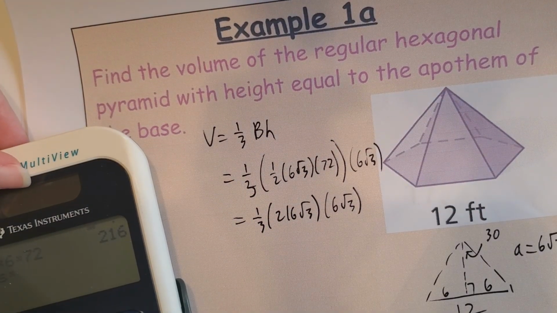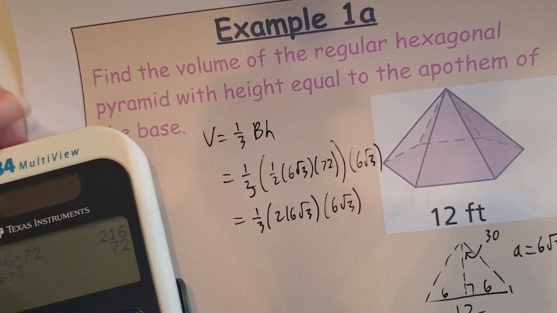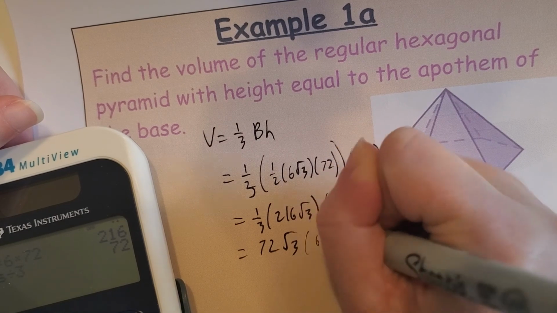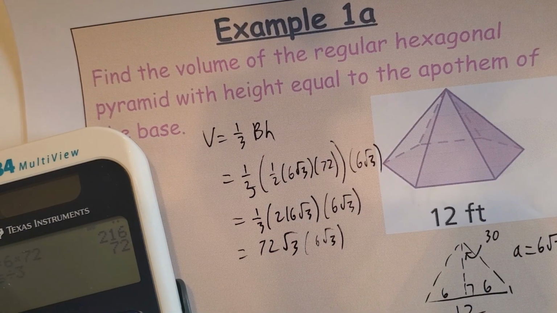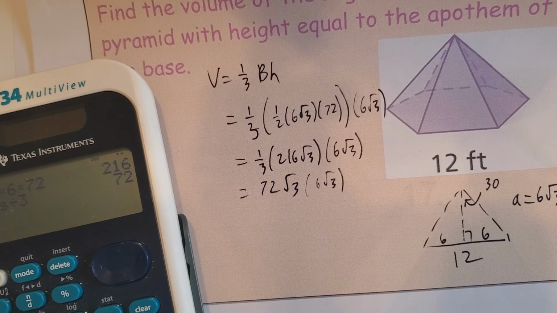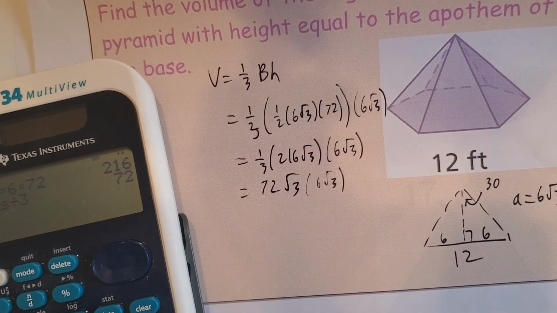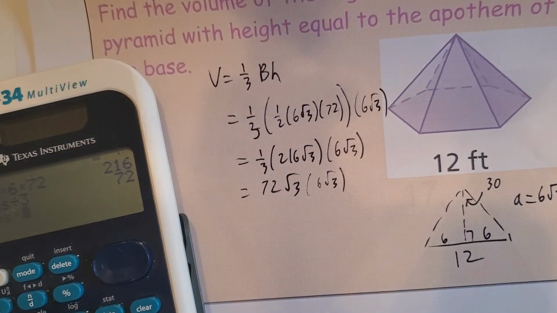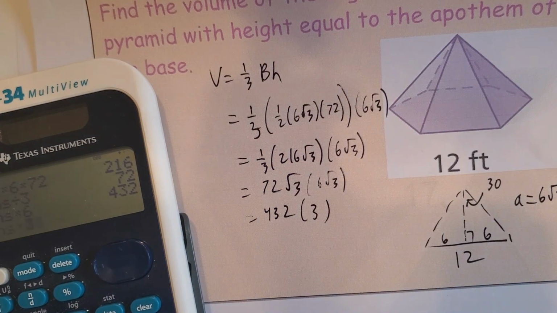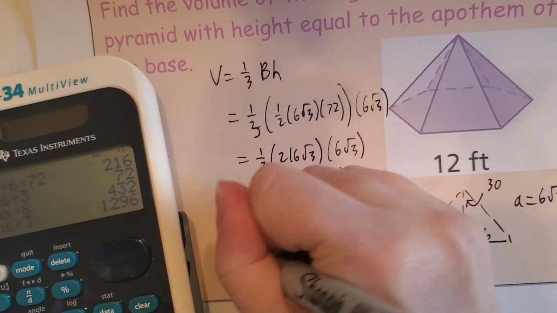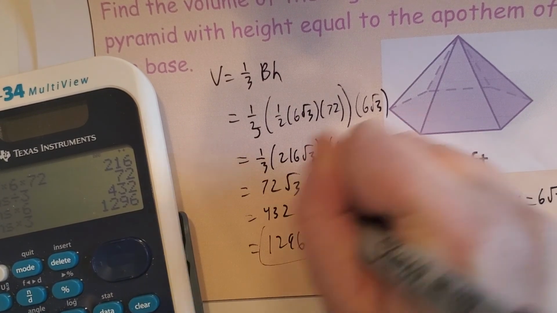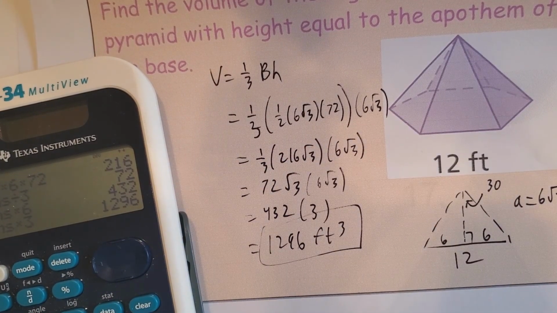So, divided by 3. 1/3 of that is 72. Now, √3 times √3 is √3 squared, which the root and the squared cancel out, so you could actually just multiply by 3. So what we're doing then is 72 times 6, which is 432, times 3, which, as you can see, is 1,296 feet cubed. That's the volume for our final answer.